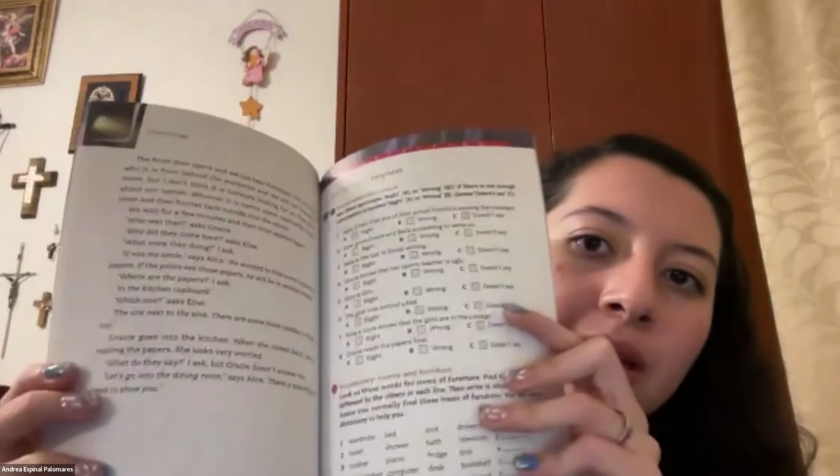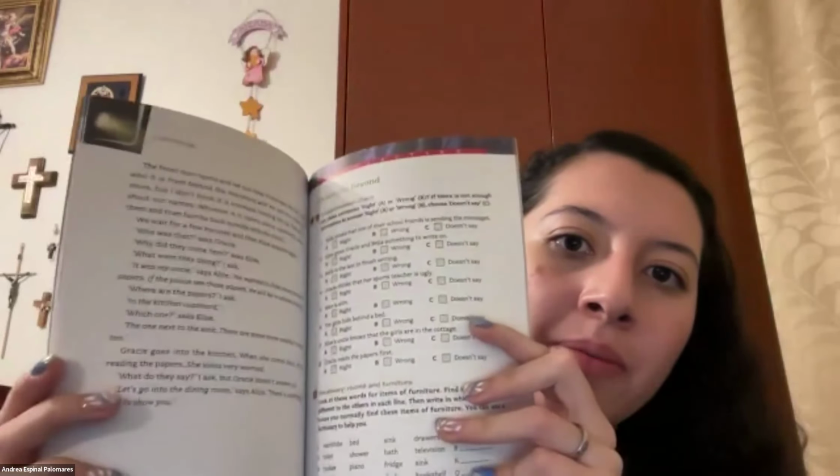Then we have inside the book the story, and we have activities. This is a book, and then we have inside activities and the story by chapters, one by one.